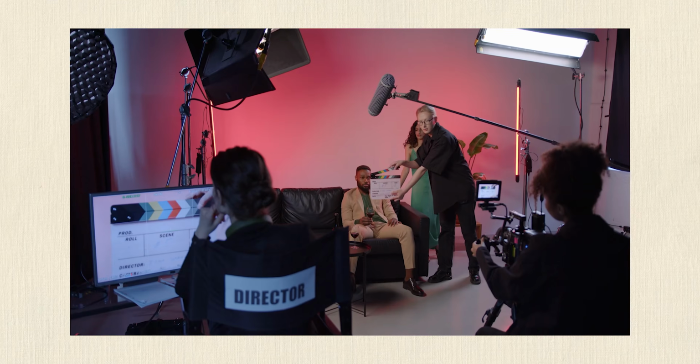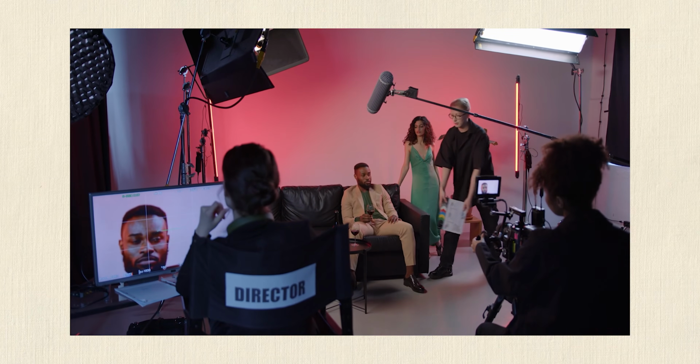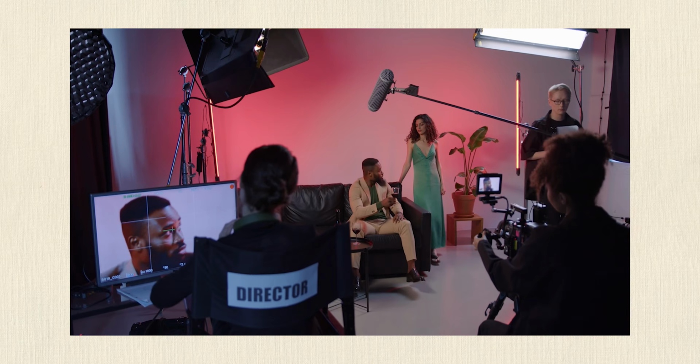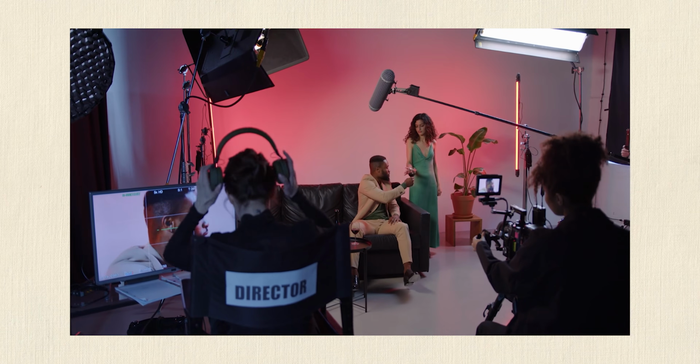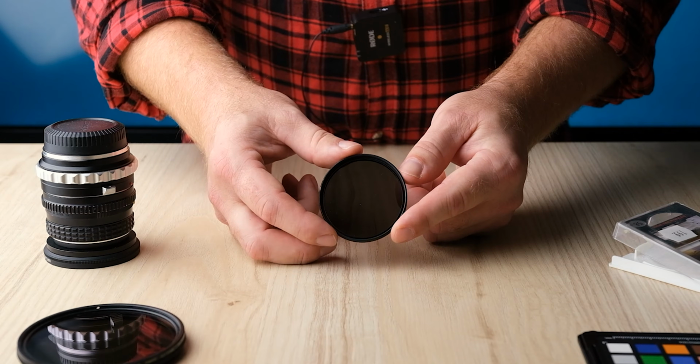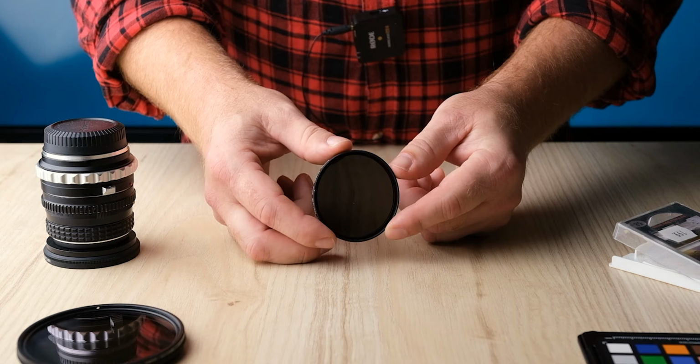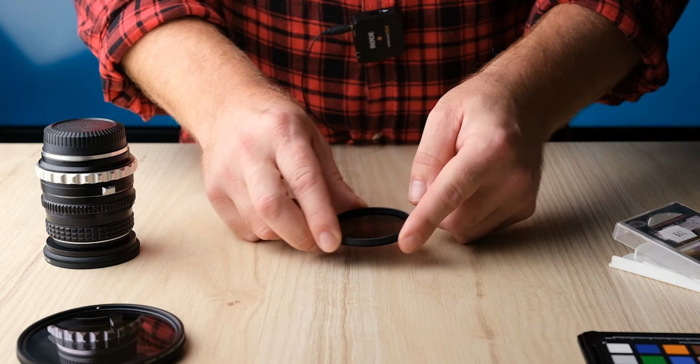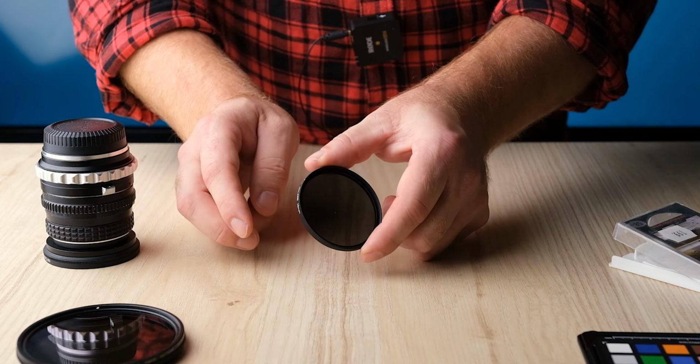Solid filters, on the other hand, have a fixed value or density. And in my opinion, they're better suited for shoots in controlled environments where the light won't change rapidly or drastically. And if you're opting to go with solid filters, I would suggest getting maybe 2 or 3 different ones. And you can always stack these solid filters to get more stops of ND.